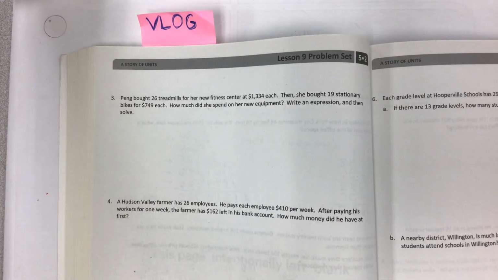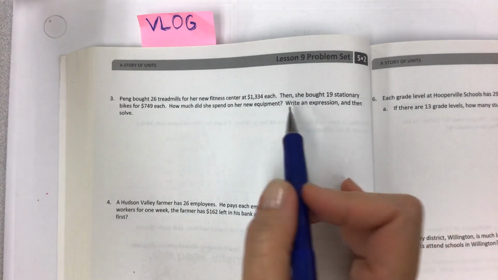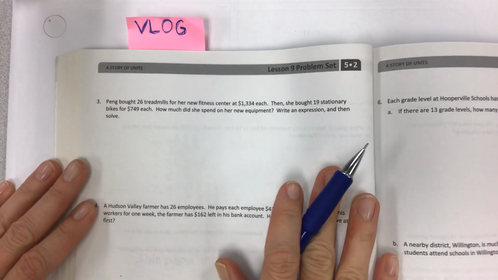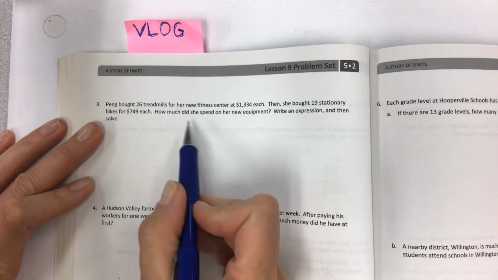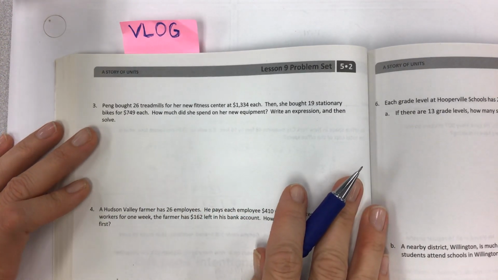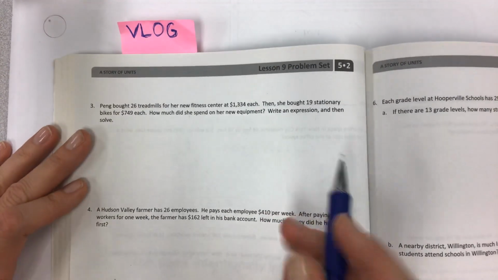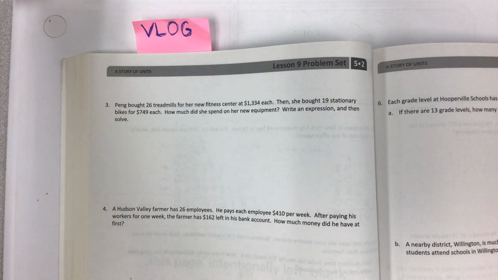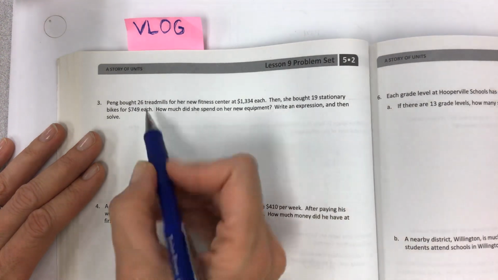All right, now we're on to Ping, number 3. Ping bought 26 treadmills for her new fitness center at $1,334 each. Then she bought 19 stationary bikes for $749 each. How much did she spend on her new equipment? Write an expression and then solve. So I could see we're going 16 minutes, so I'm going to kind of jump ahead and I'll write the expression and then I'll show you guys the answers and I'll talk through just to help us go faster.